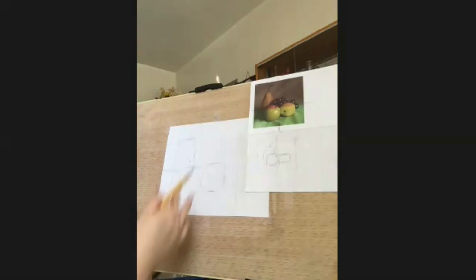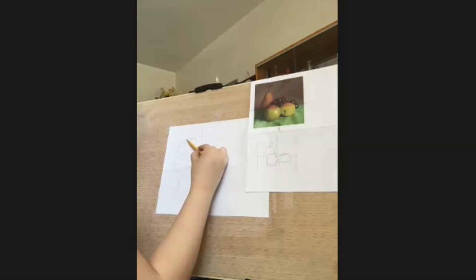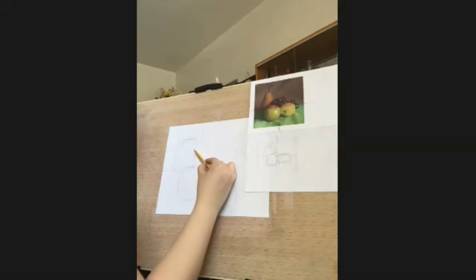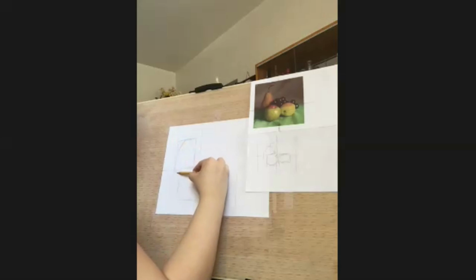So it's kind of like an hourglass shape. So you want to draw this top here and consider that it's smaller at the top, and then bigger at the end.